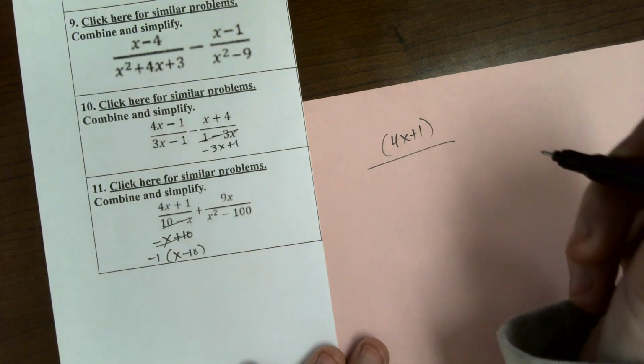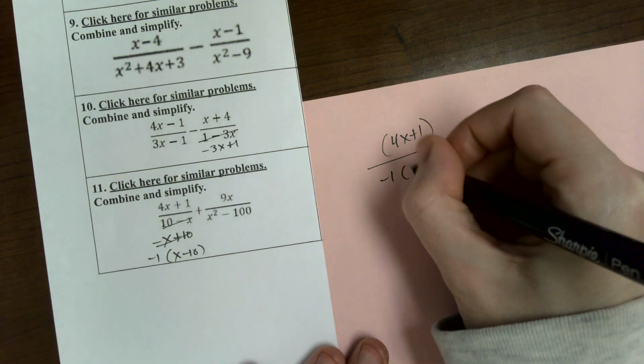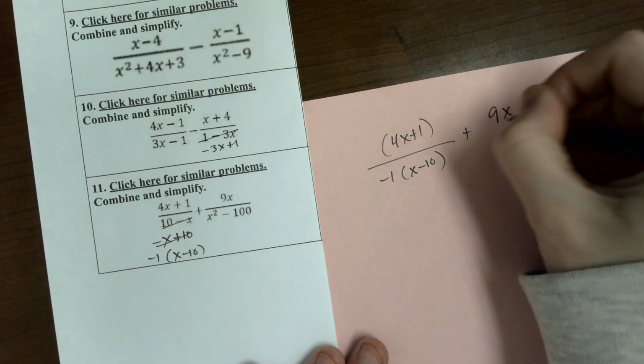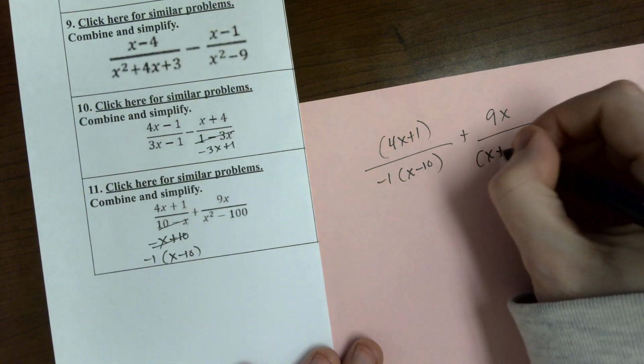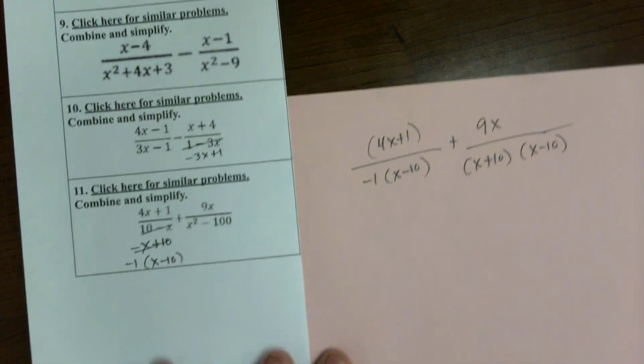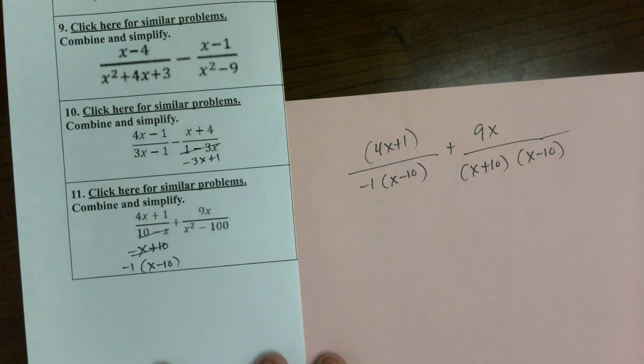4x plus 1 plus 9x. All right. And, okay, so LCD.